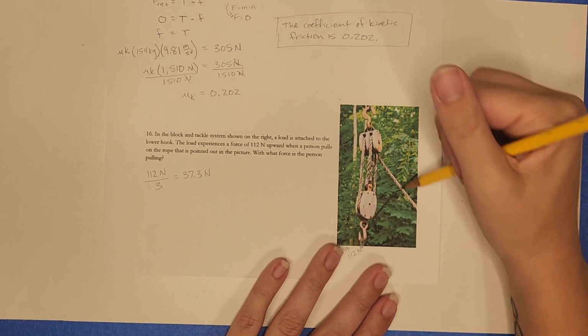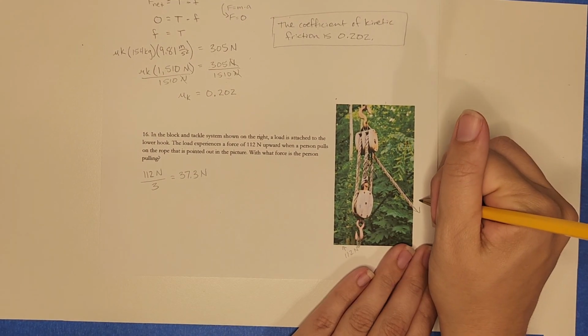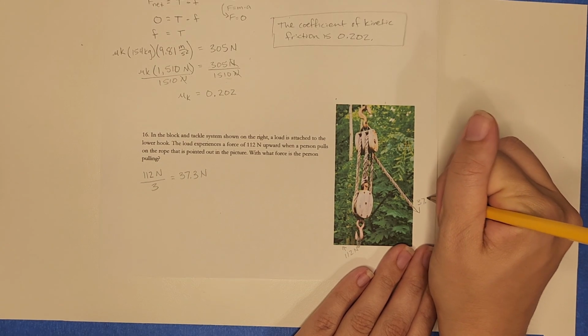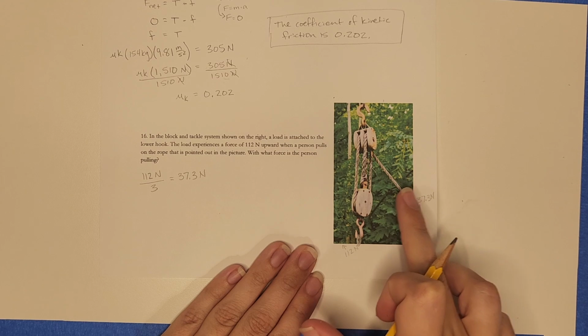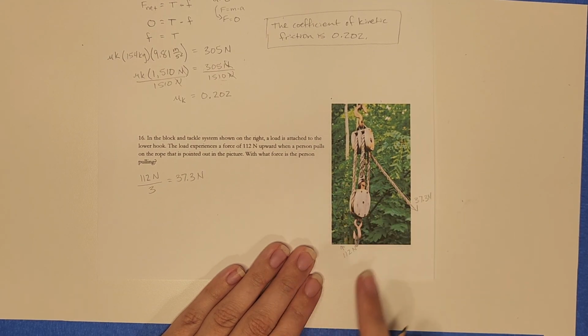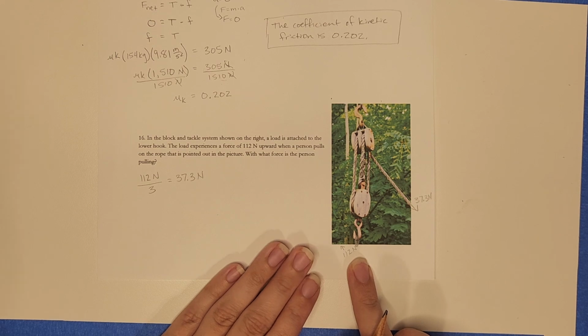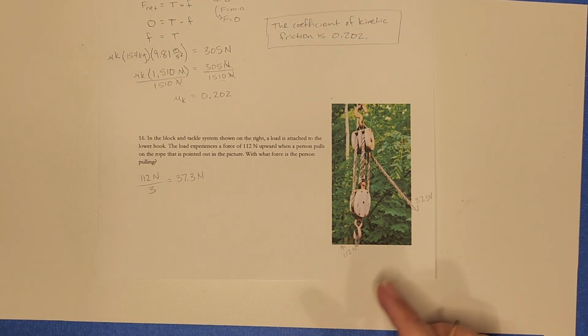Okay, so this person here is actually pulling downward only 37.3 newtons, but because it is applied into 3 different ropes, the total is 112 newtons, a force that is being applied pulling the load upward.